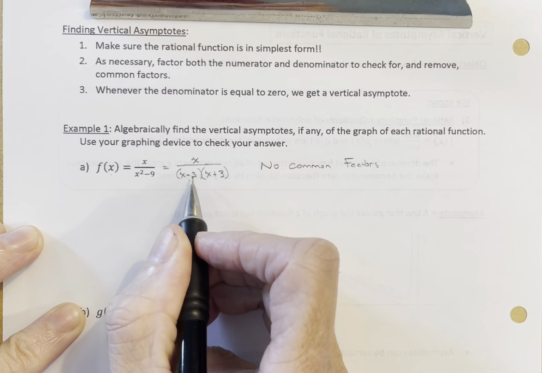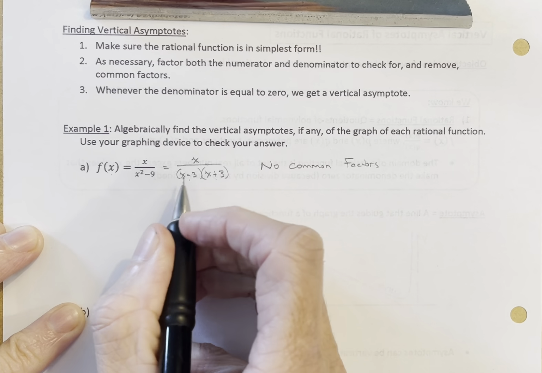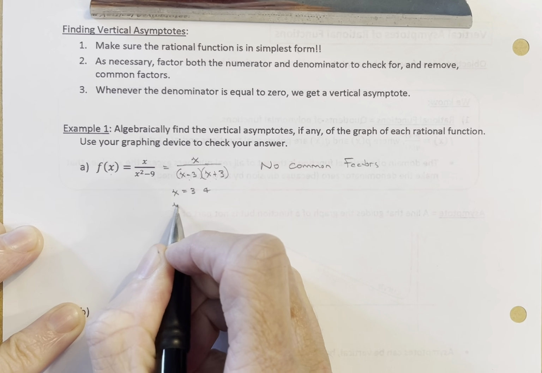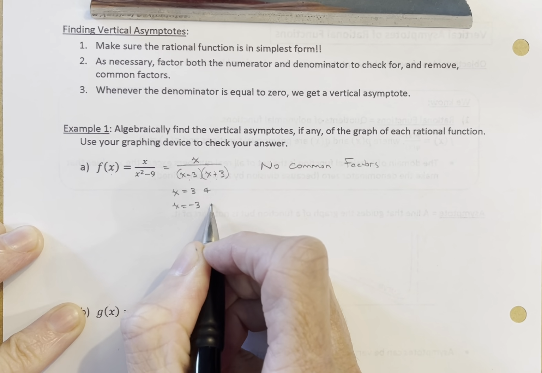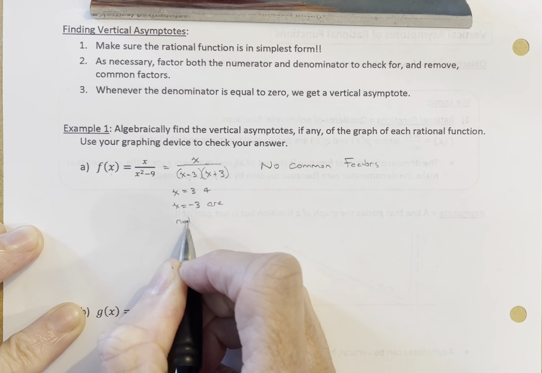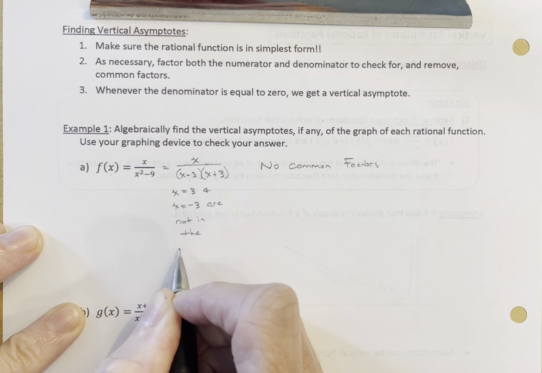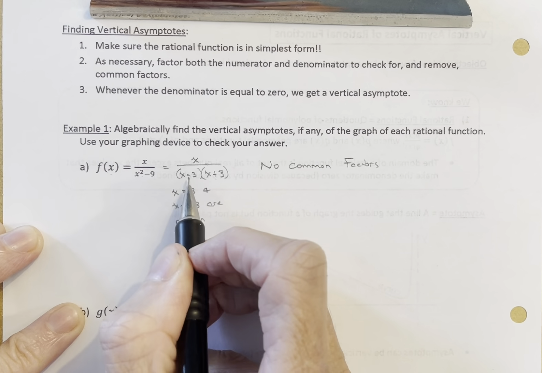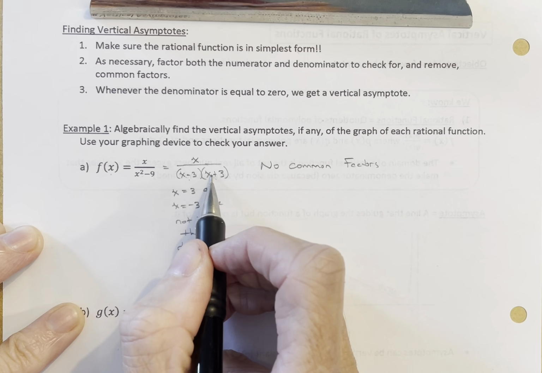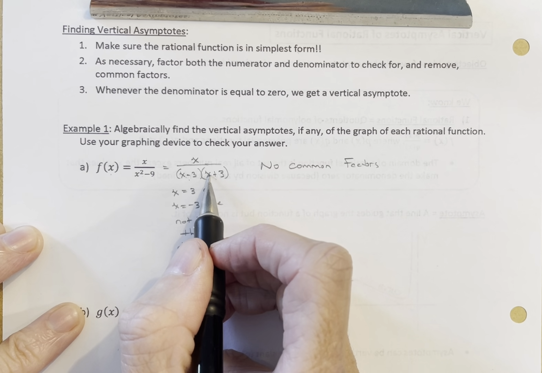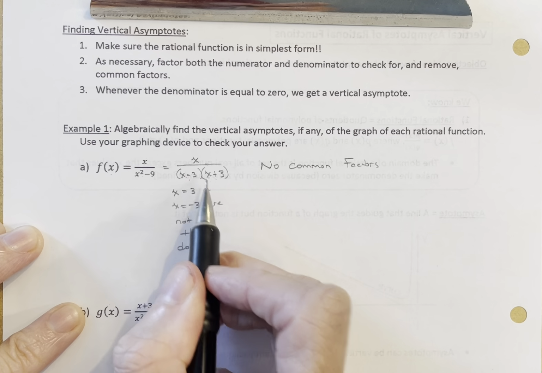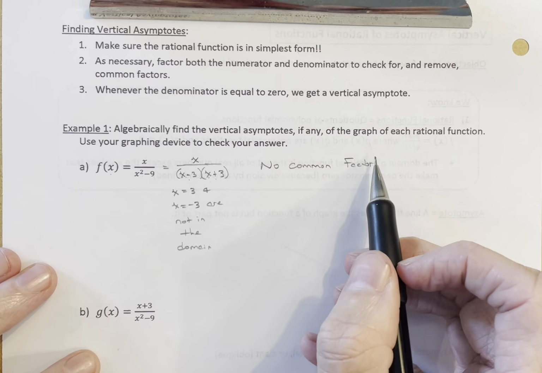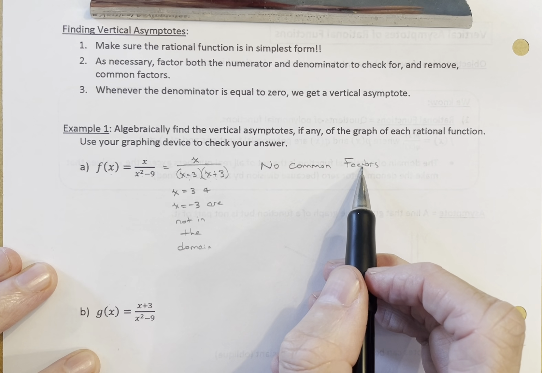Now let's recognize. This shows me clearly that x equals 3 and x equals negative 3 are not in the domain. Okay, once I factored this, I came up with 2 numbers that give me a 0 in the denominator. Those 2 numbers are 3 and negative 3. They're not in the domain. Are they vertical asymptotes? Okay, well, I have no common factors.